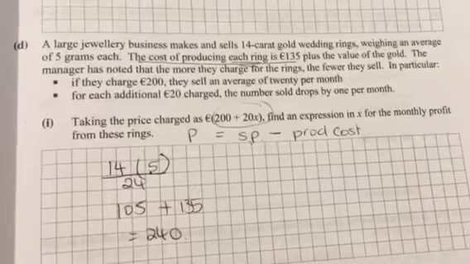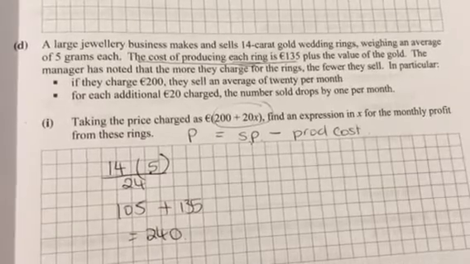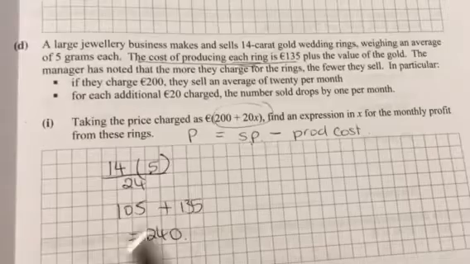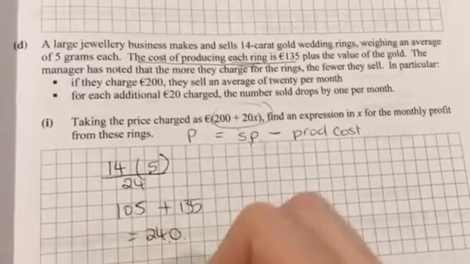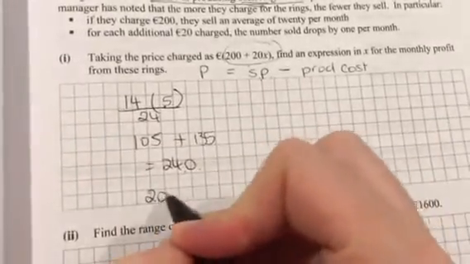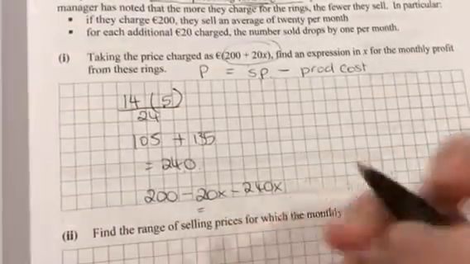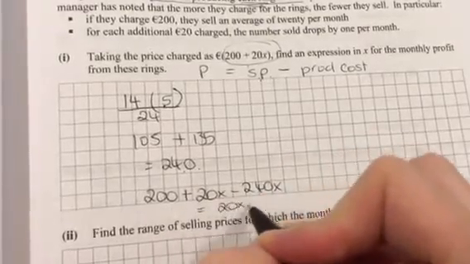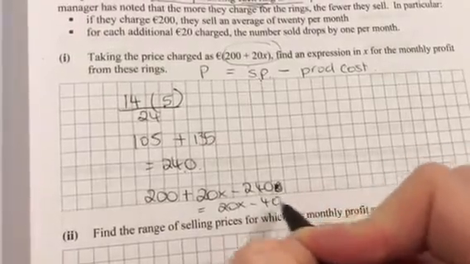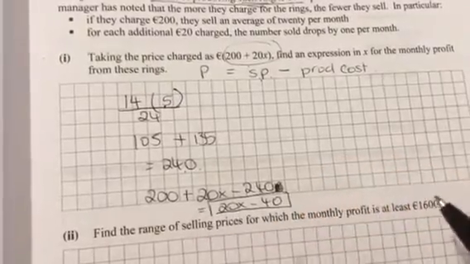And that means that the selling price minus the cost of production. So we're looking at selling price minus the cost of production is equal to, sorry, it's plus 20x minus 40. And that's for each ring sold.